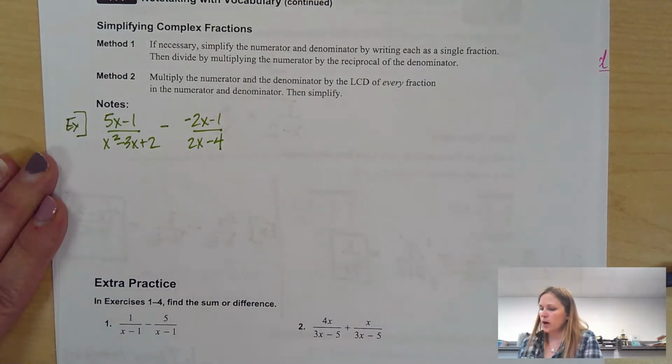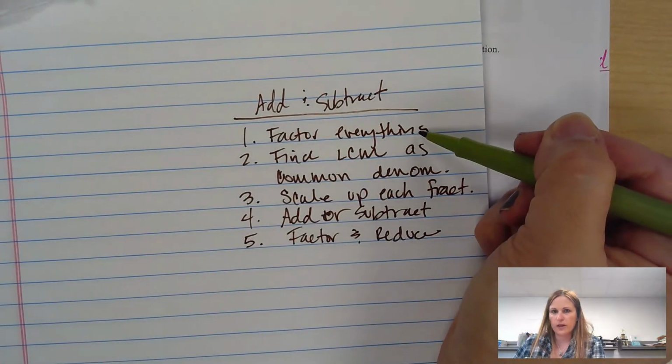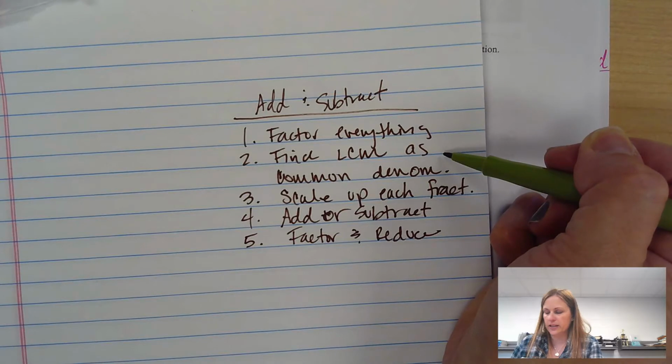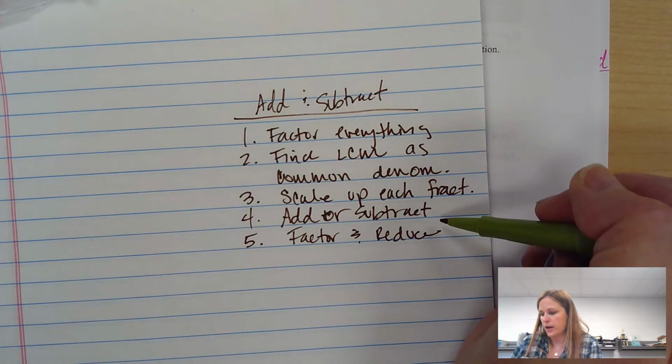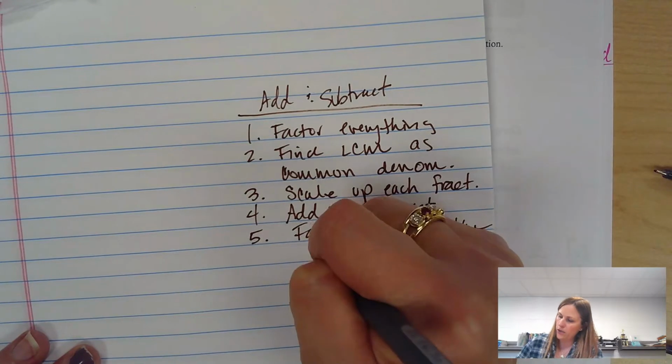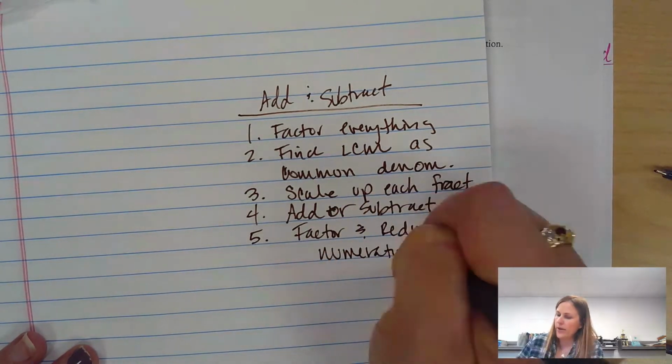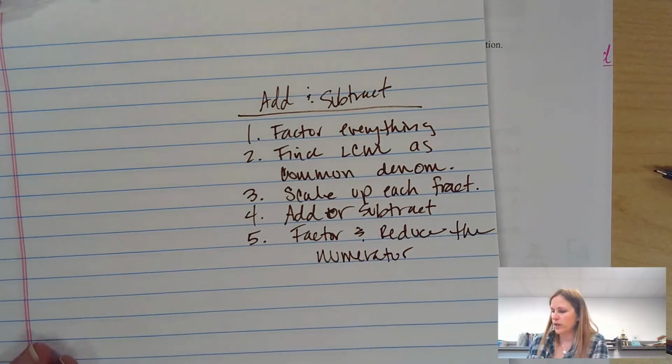All right, so remember our rules. We're going to factor everything. We're going to find a lowest common multiple as my common denominator. We're going to scale up each fraction. We're either going to add or subtract, and then we're going to factor and reduce the numerator. I'm going to add that in there, the numerator. The only reason I add that is because the denominator should already be reduced.